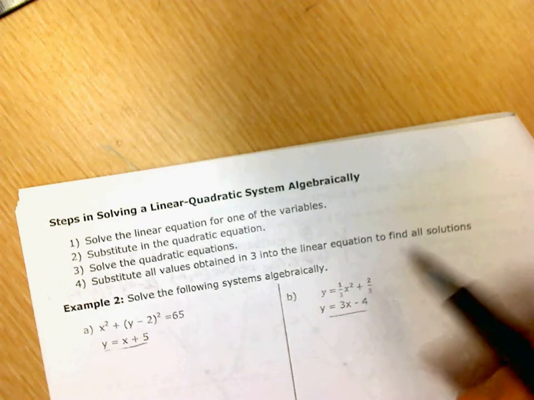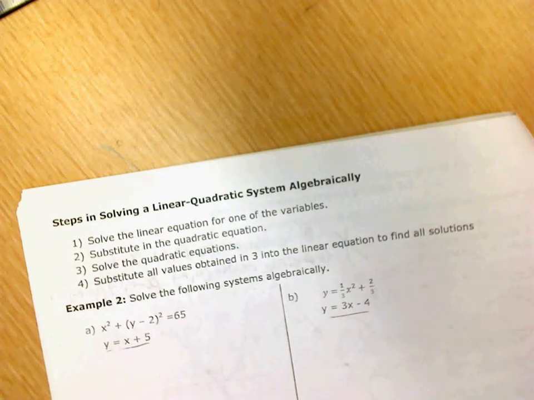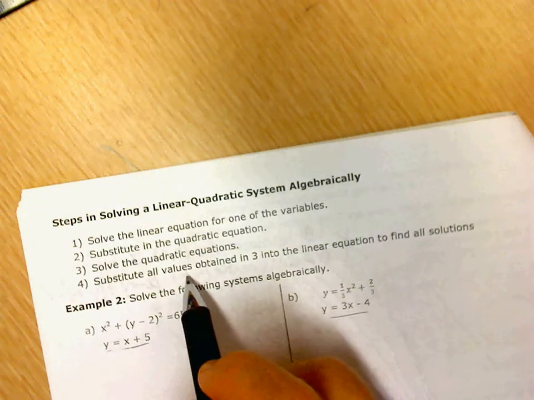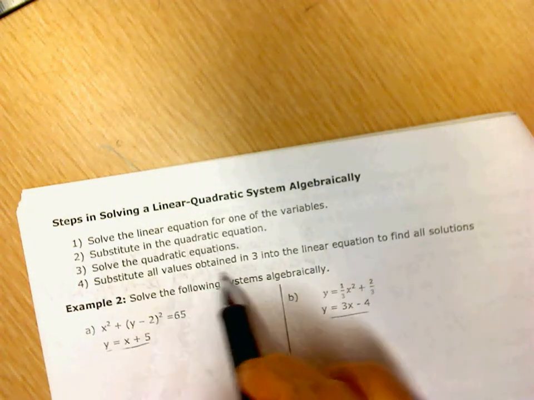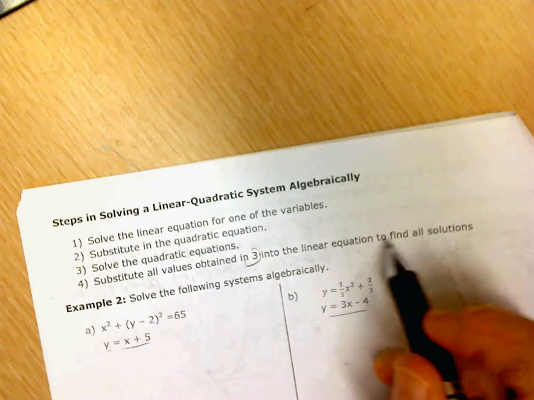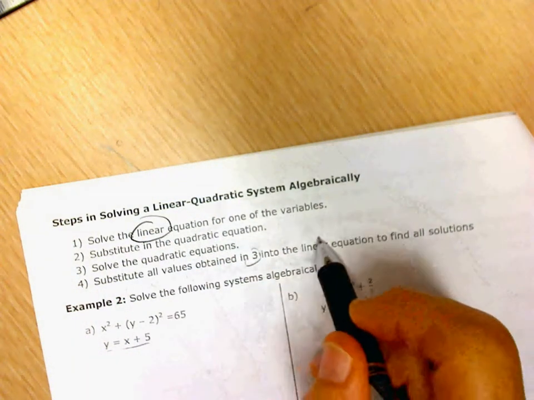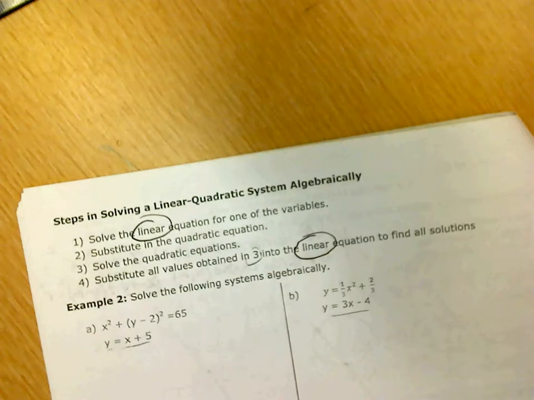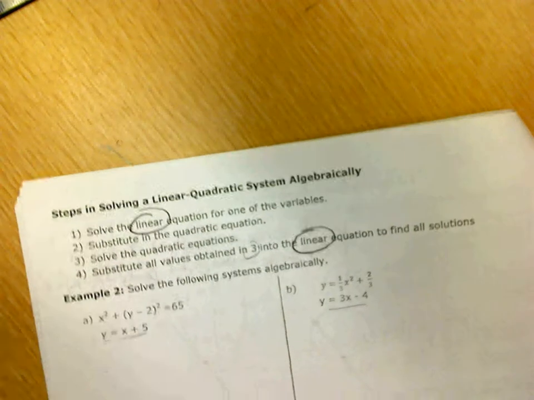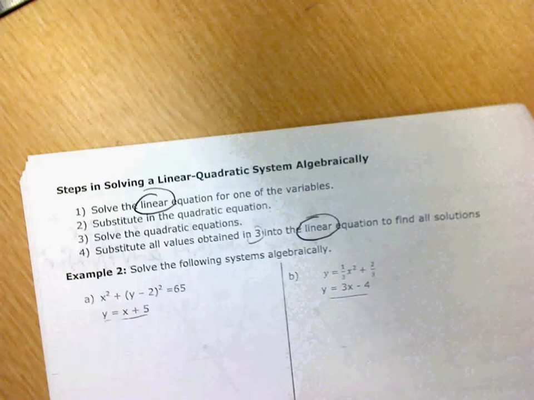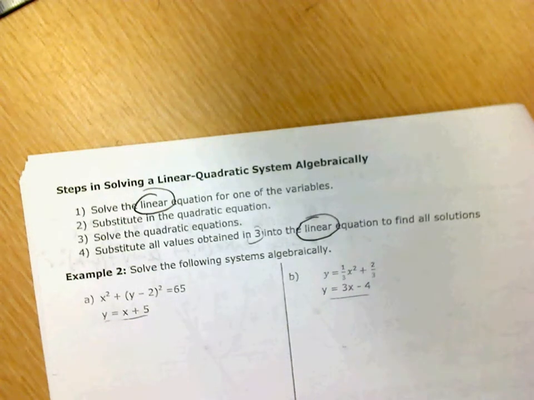We'll solve the quadratic equations, and then we sub all the values obtained in 3 into the linear. So notice, you start with the linear, you end with the linear. If you do that, you'll minimize your mistakes, right? You will minimize your mistakes if you do that.